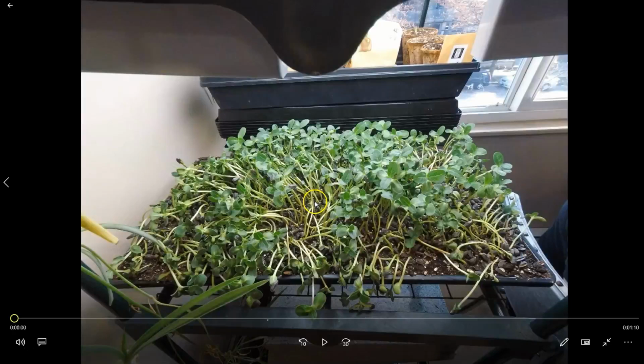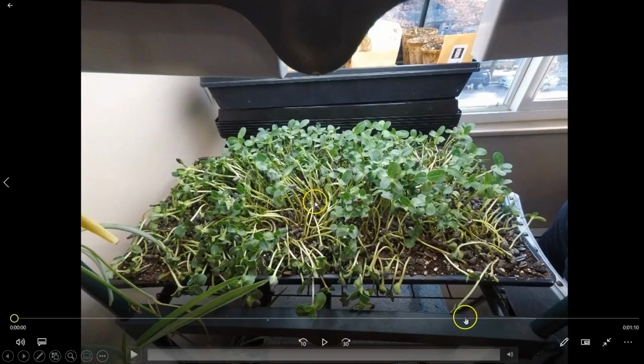So here's a quick time lapse I've done of a sunflower crop that I was just growing in my home system that I let wilt. You can see how wilted it is, especially around these aspects here. And what I've done is I've soaked the tray in a tray of water, so it's absorbed the soil back to a really high point of water. And now we're seeing the recovery in that.